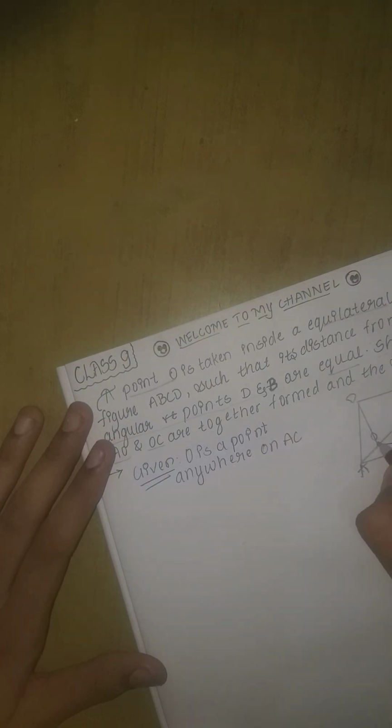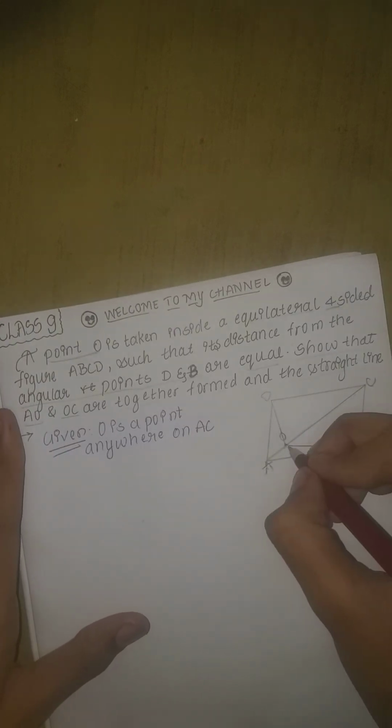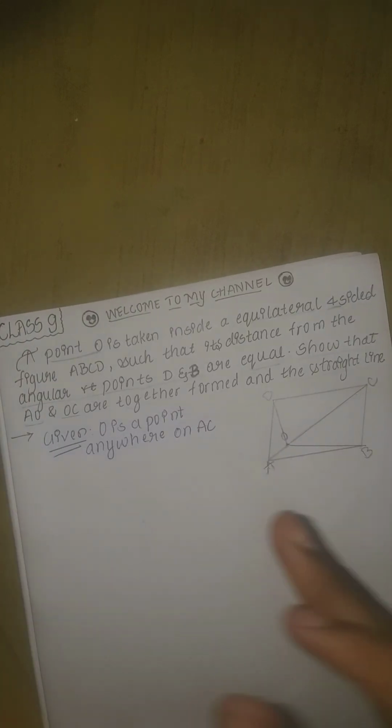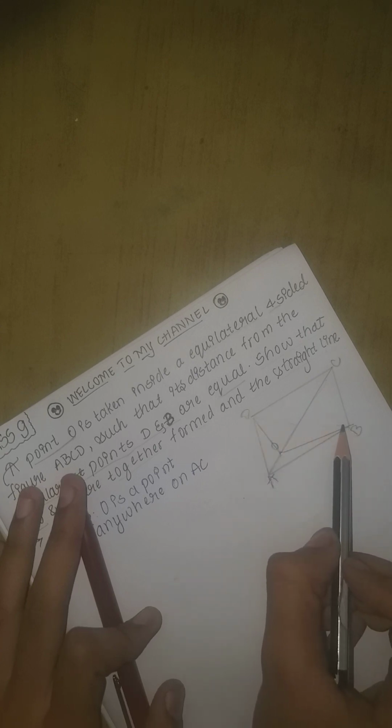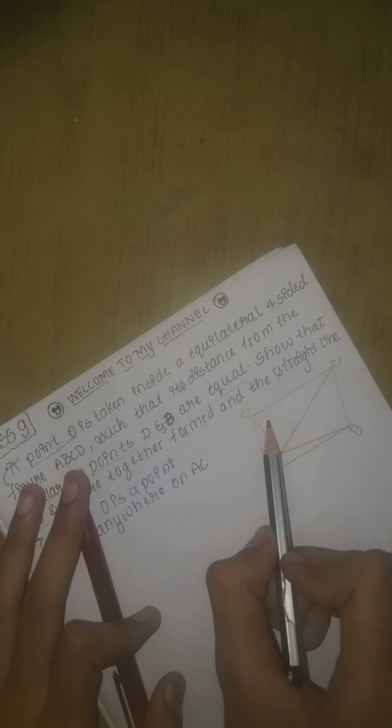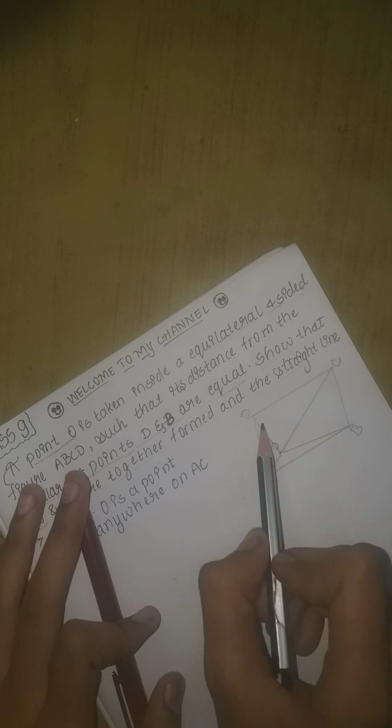This AC, there is a point O, and we can take it anywhere. We cannot consider it specifically in the middle where the diagonals meet. If we drew the other diagonal joining B to D, we are not doing this. We are taking it like this.